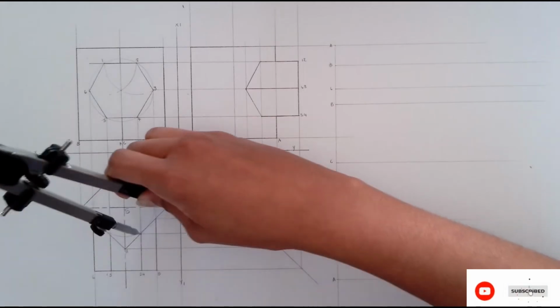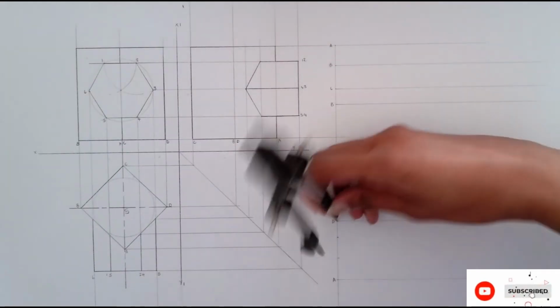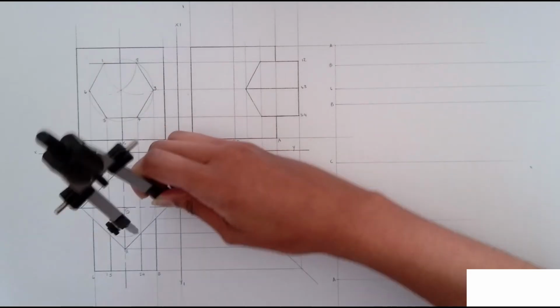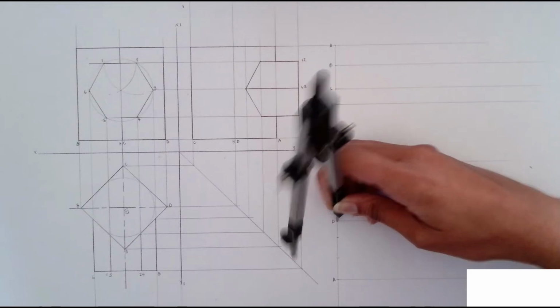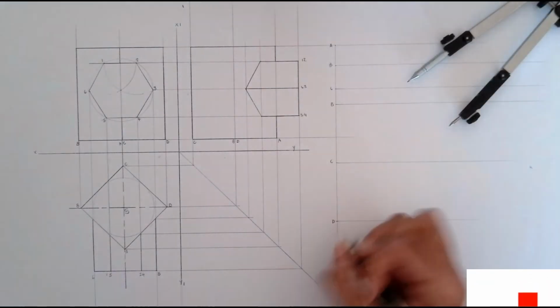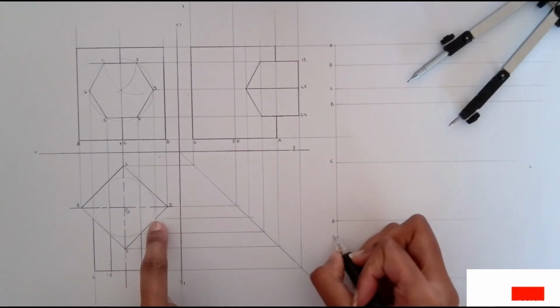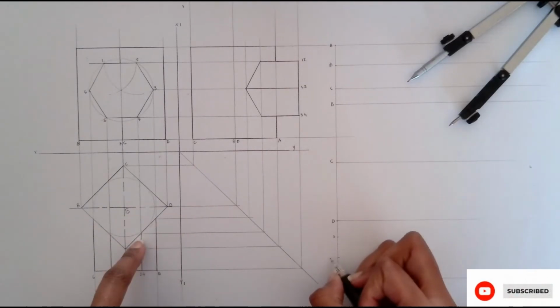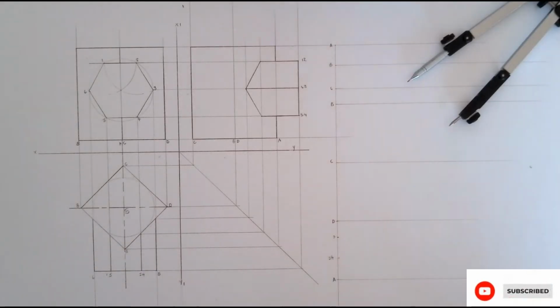D to 2 and 4, and then lastly will be your D to A, which will be your D to A here as well. So now this was D to 3, D to 2 and 4. Then I have D to A. So you've gotten your points vertically.